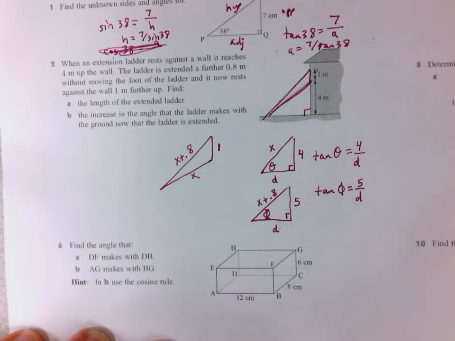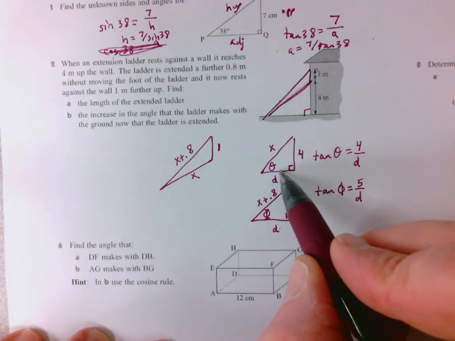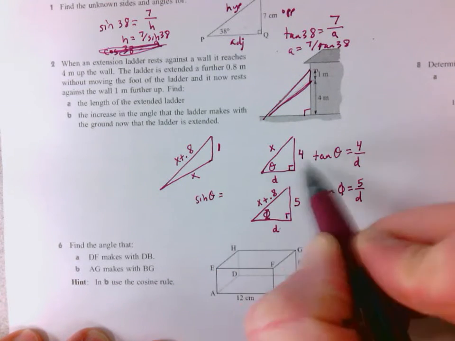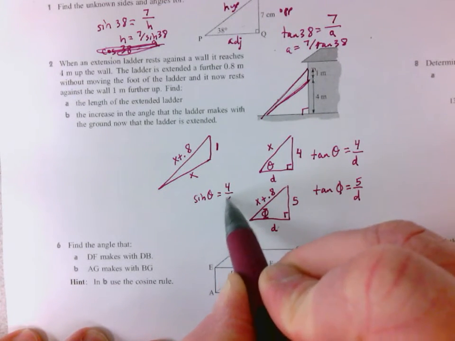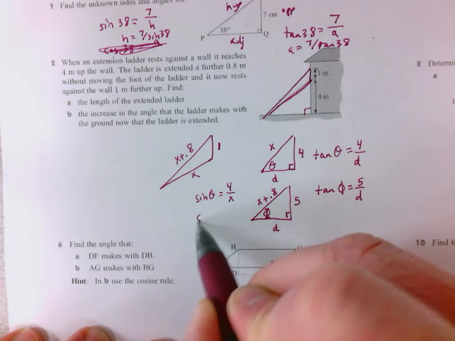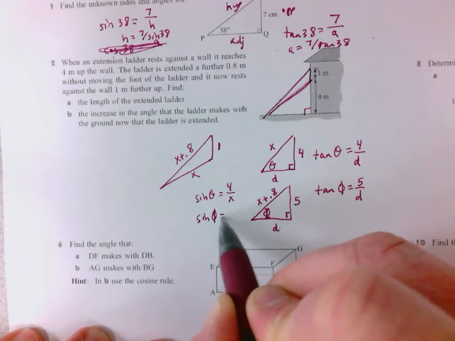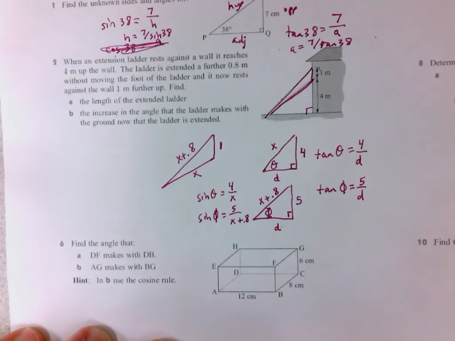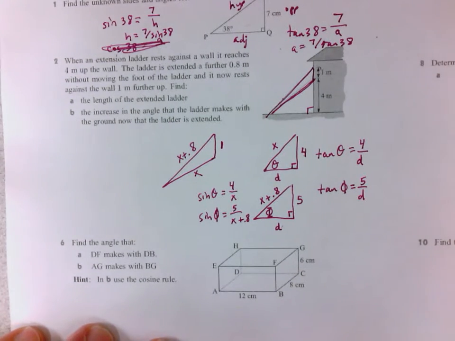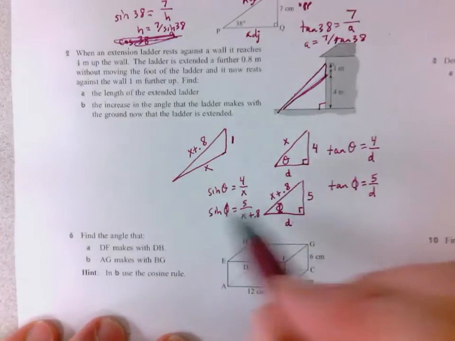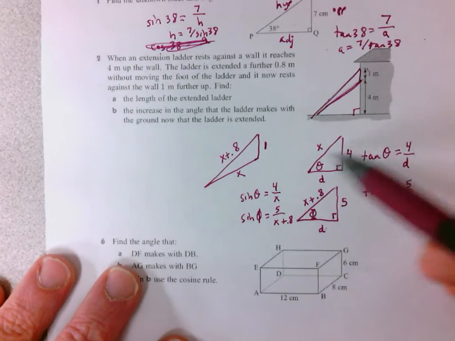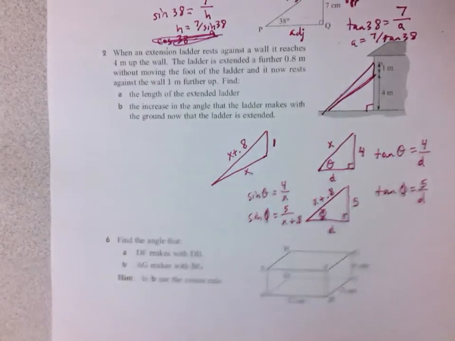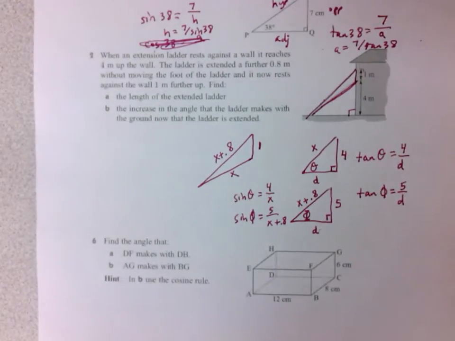We have three variables so far. So let's look at the sine of theta. That equals 4 over x. The sine of phi equals 5 over x plus 0.8. Over here, and I could do cosine as well, but right now I don't have any angles, so I'm kind of stuck with what I need to do.